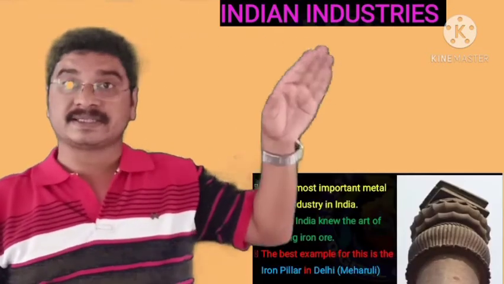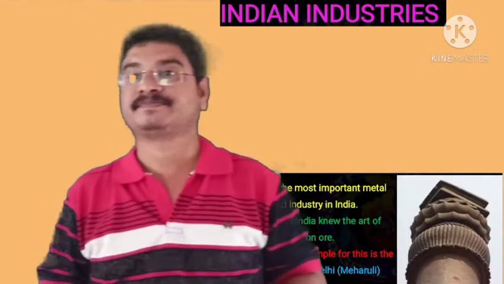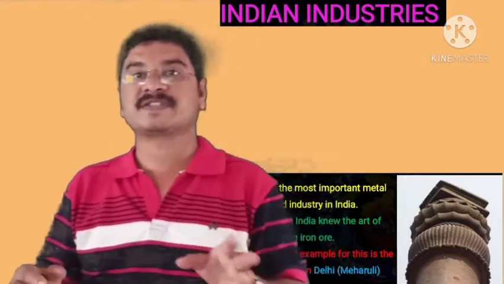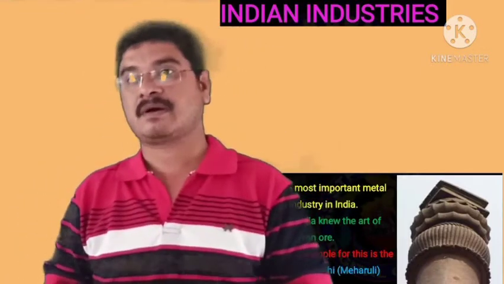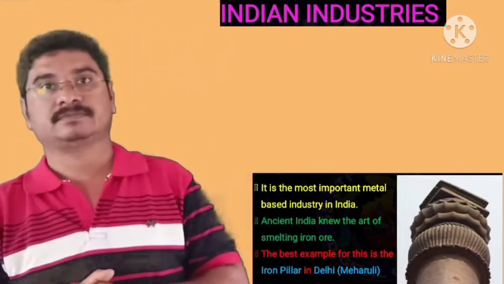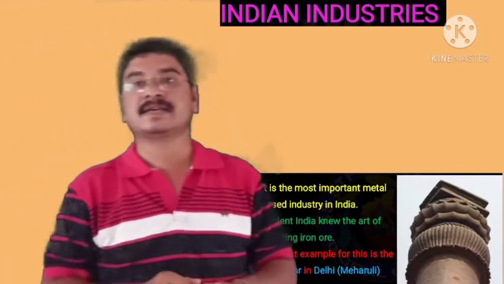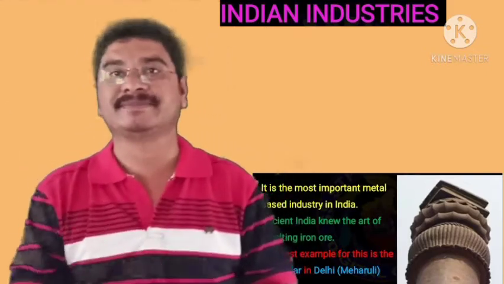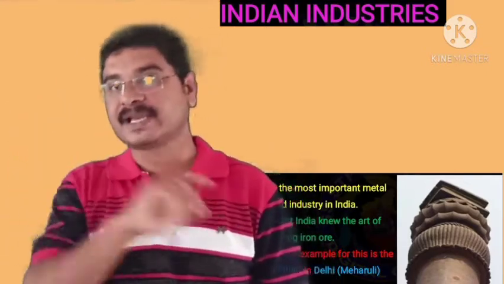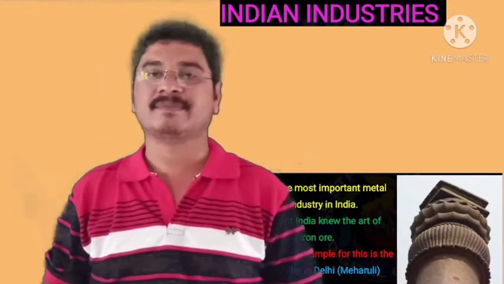This is because the steel industry plays a very important role in the economic progress of India, and it is the most important metal-based industry in India. In ancient India, people knew the art of smelting iron ore. The best example of this is the iron pillar in Delhi, the Mehrauli pillar.